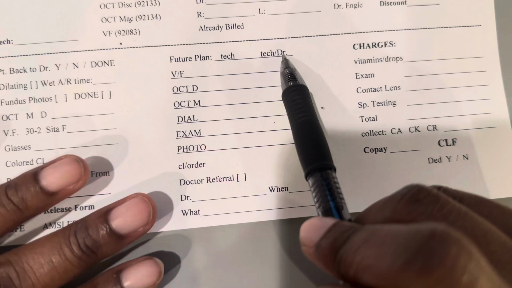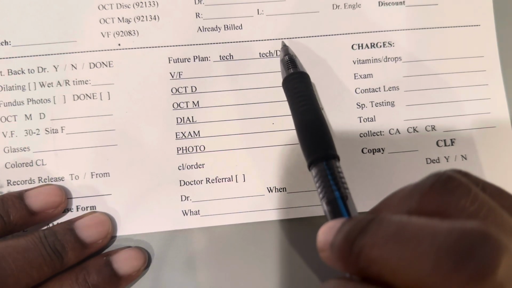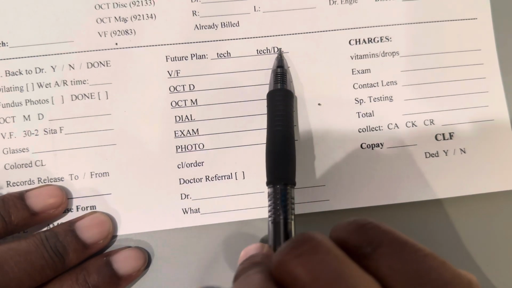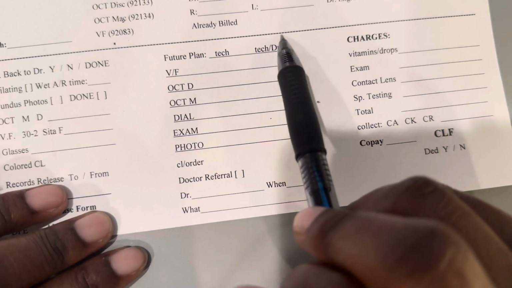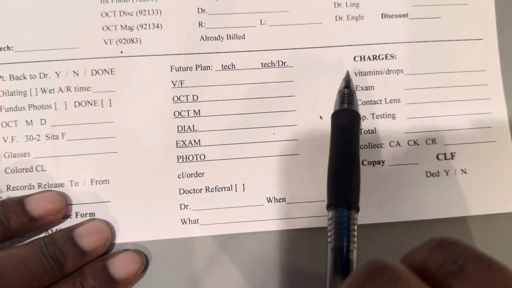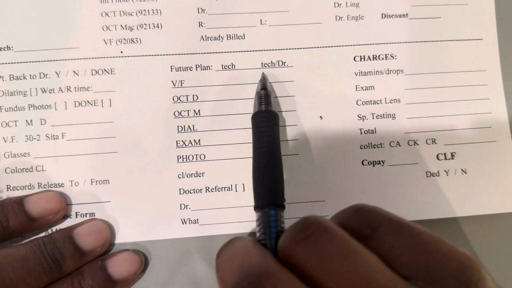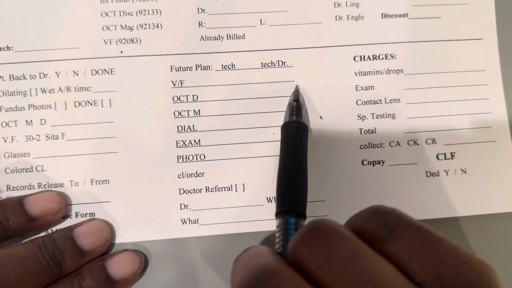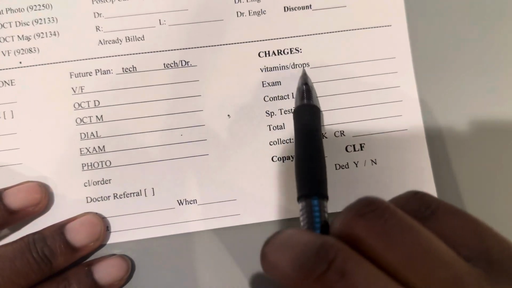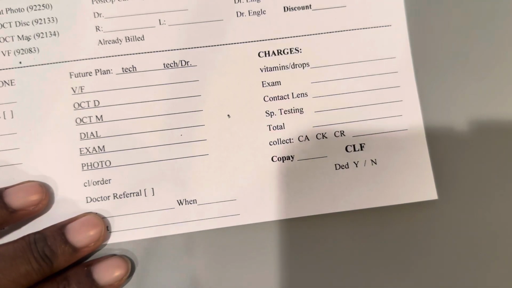Patients who are returning for a visual field, if they're seeing the tech as well as the doctor for the visual field, then they cannot use Medicare. They would have to be Blue Cross Blue Shield or any other insurance. But if they're a Medicare patient, we cannot bill them to see the tech and the doctor that day during the visual field. The front desk will fill out all of this information as far as the pricing and what the patient will be charged.